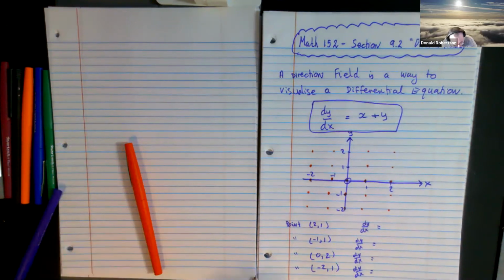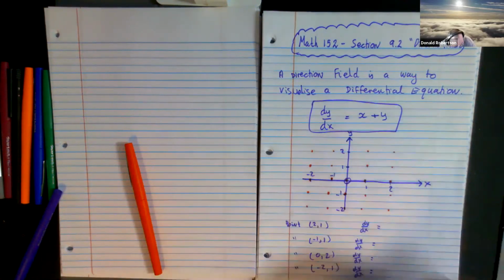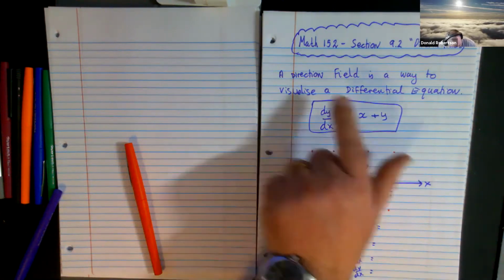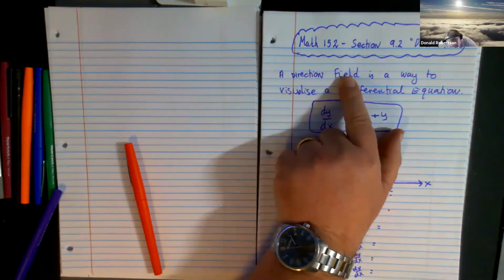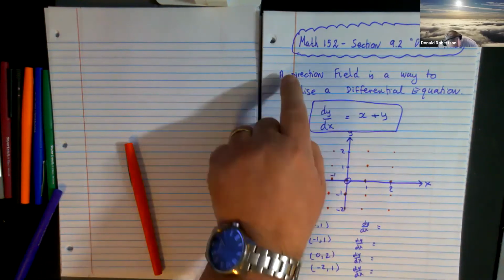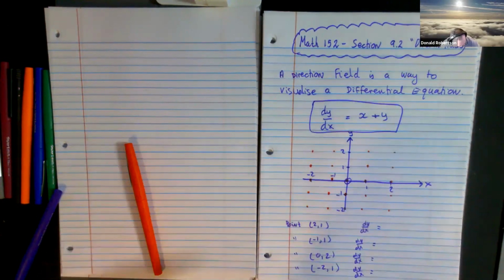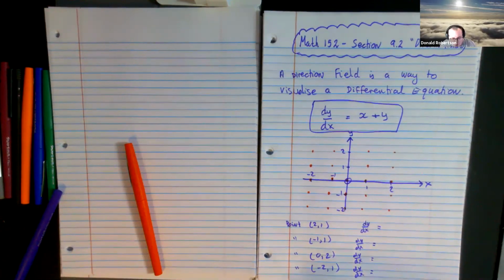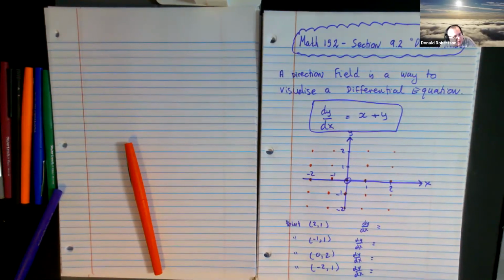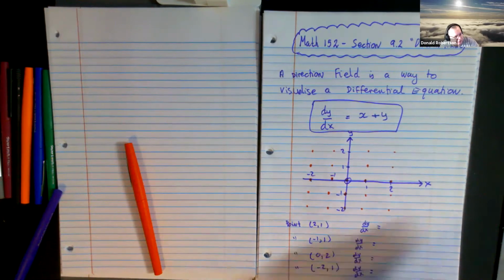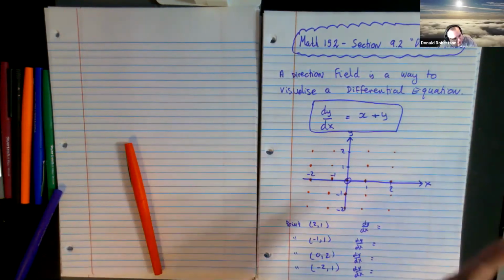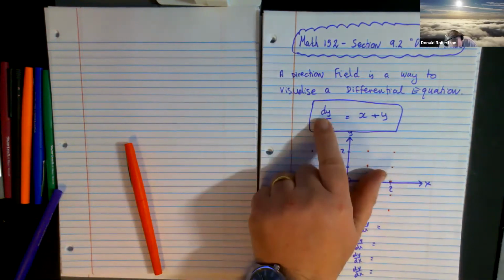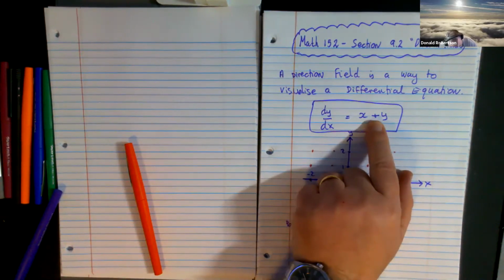And you want to visualize it. You want to have a picture of what this differential equation looks like. What does it represent? We do that with a thing called a direction field. So it's a way to visualize this. Let's show you how it works. dy by dx, the derivative, can be thought of as the slope at a given point, right? The derivative is the slope of the tangent line. So the slope in this case is the x coordinate plus the y coordinate.